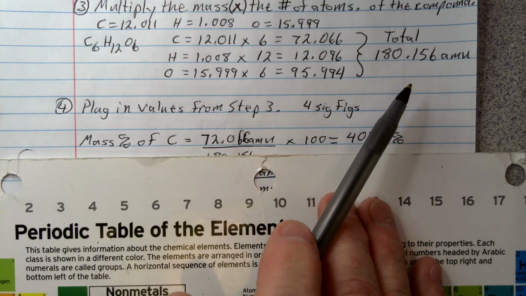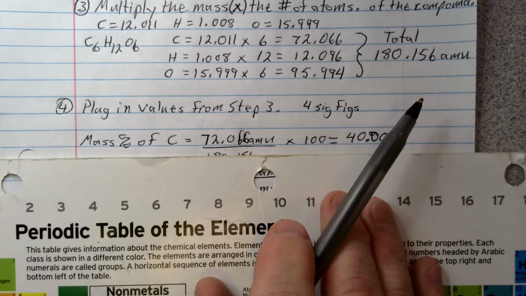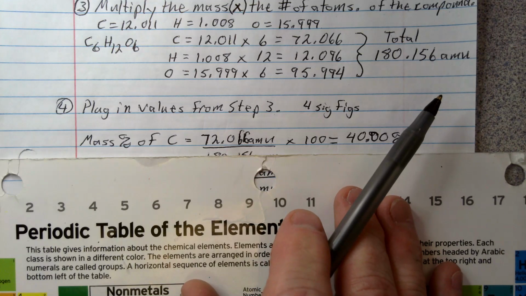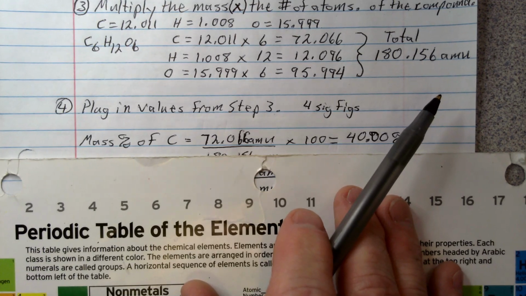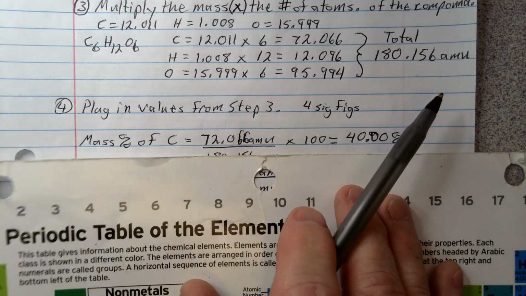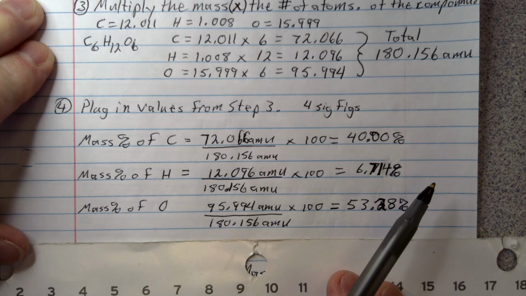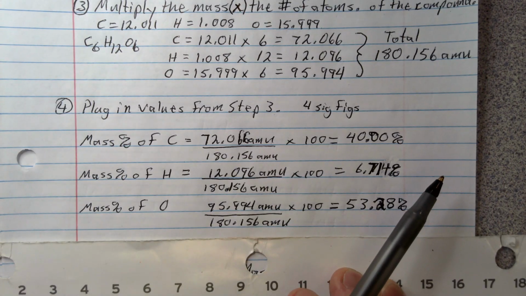This is what we would call the molar mass, or the molar formula mass sometimes. Or I guess they call it formula molar mass. FMU.